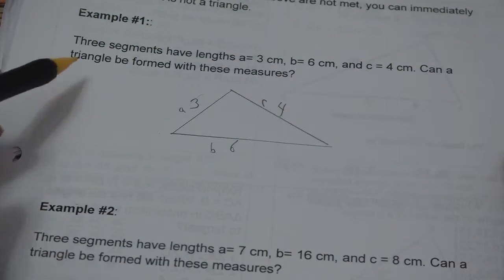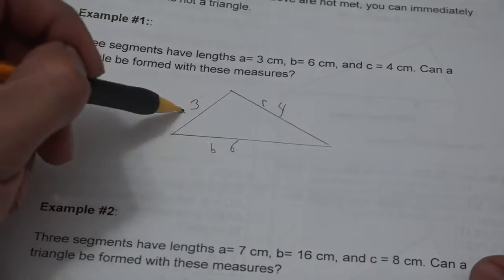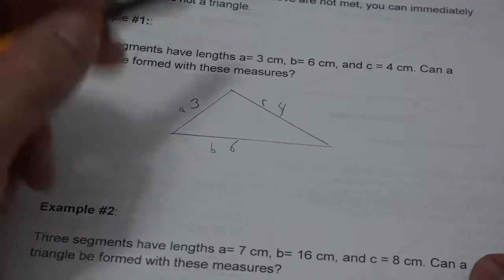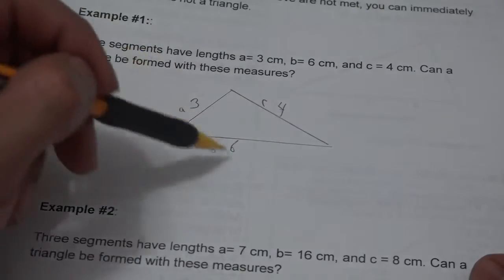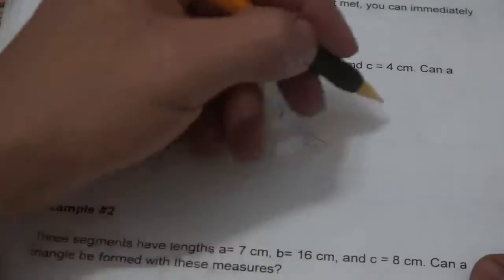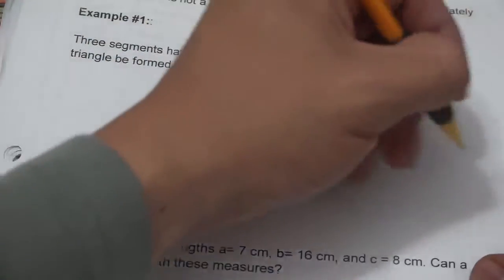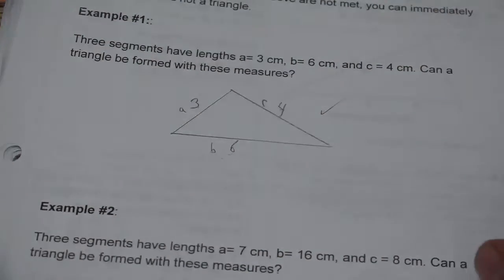Can a triangle be formed with these segments? I don't know. Let's see. 6 plus 3 greater than 4? Yes. 3 plus 4 greater than 6? Yes. 6 plus 4 greater than 3? Yes. So yes, a triangle can be formed using these measures.